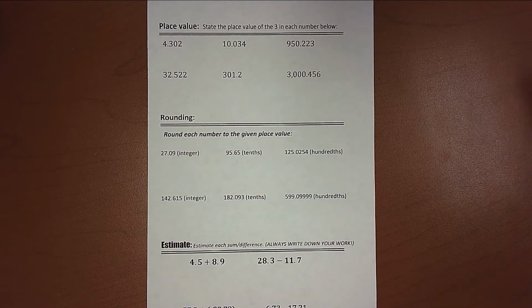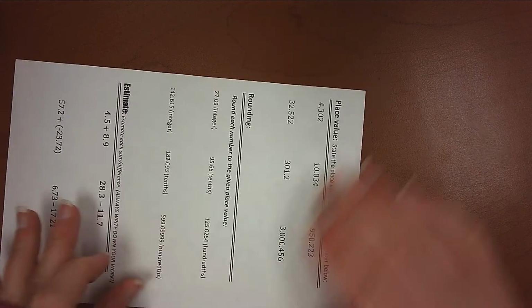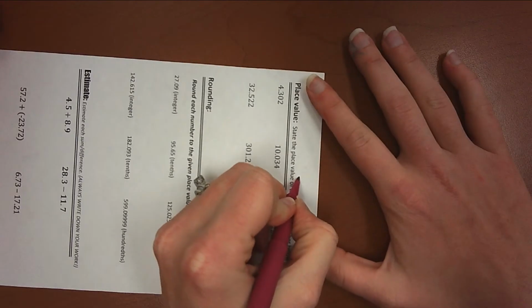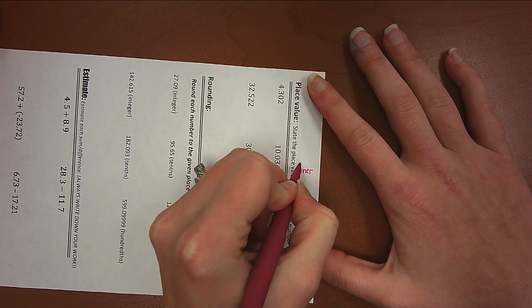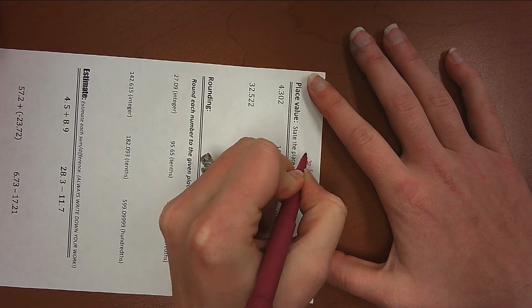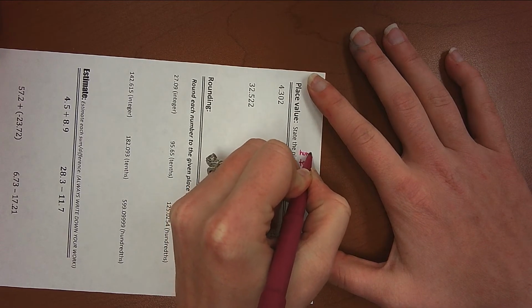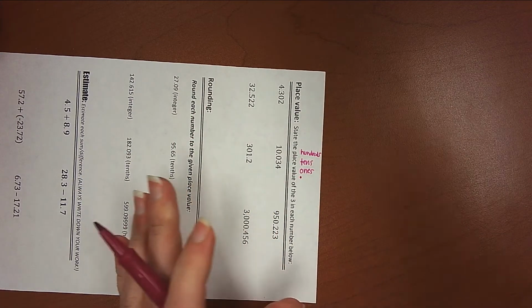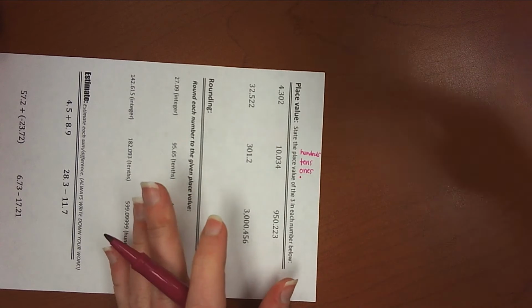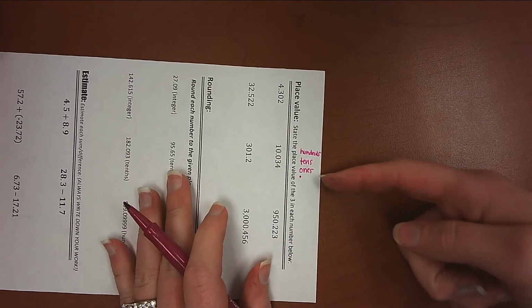And so I just want to review with you. We have our decimal point. I'm going to turn my paper sideways here. And before our decimal point, we have our ones place, our tens place, our hundreds place, and so on. Thousands, 10,000s, 100,000s, millions, 10 millions, 100 millions. And that keeps going here.